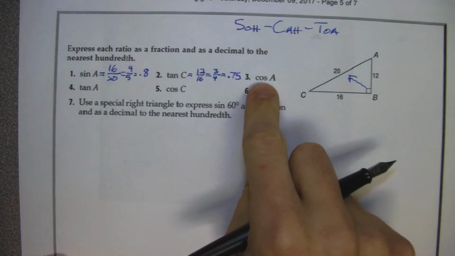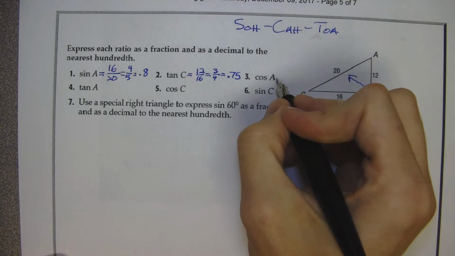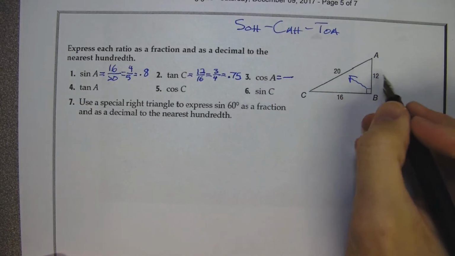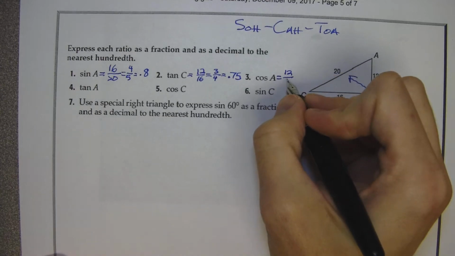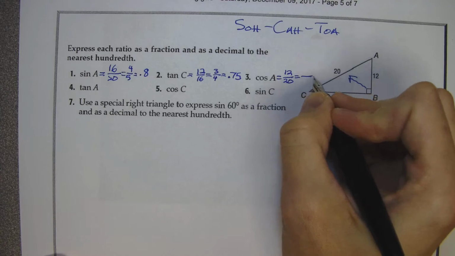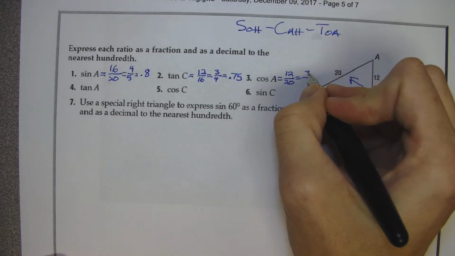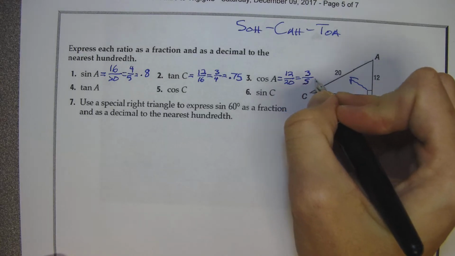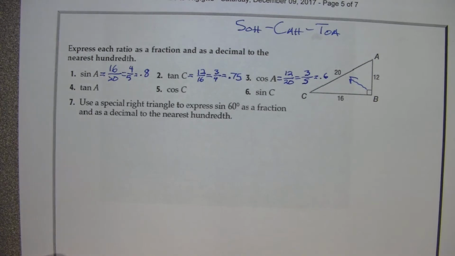All right, let's look at the cosine of A. So we're going to switch our perspective again. Here's A. Cosine is adjacent, so in this case 12, over the hypotenuse of 20. All right, so we could rewrite that. 12 over 20, we can divide both those numbers by 4. So 3 over 5, which equals 6 tenths, or 0.6. No need in writing it to the hundredths position in this case.